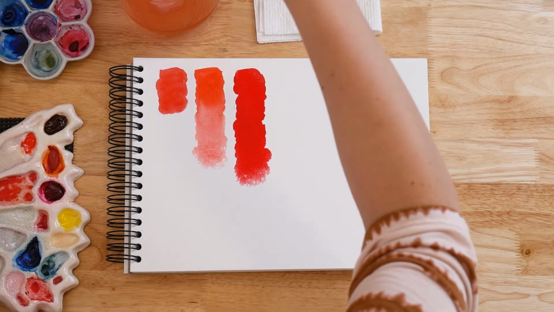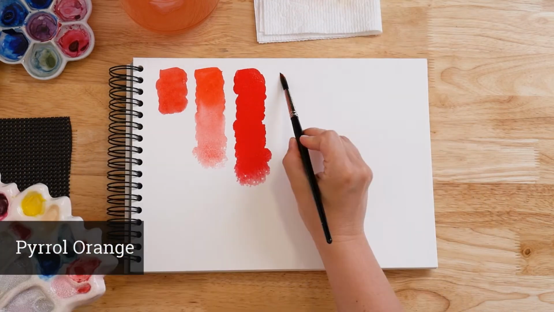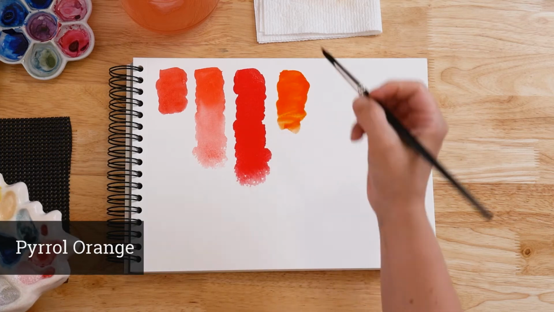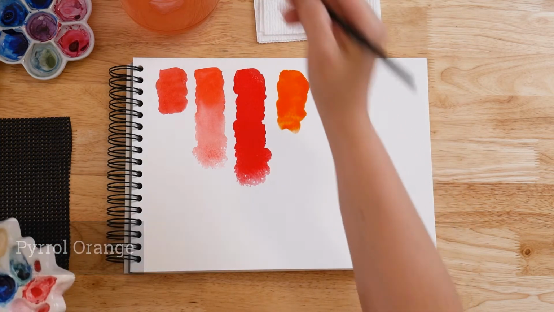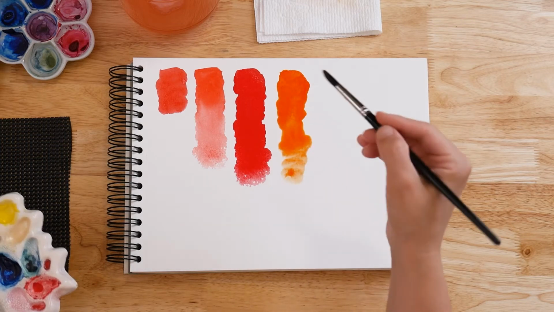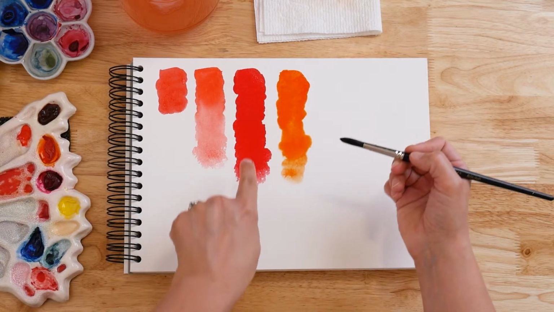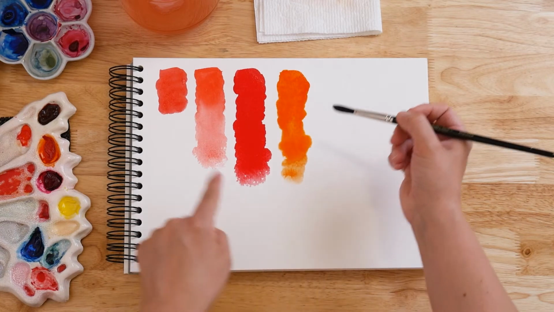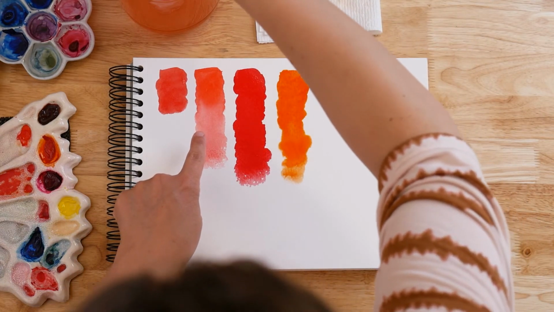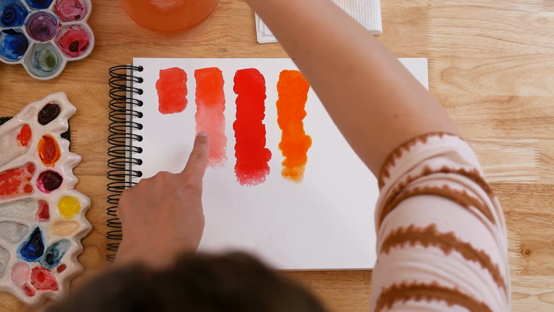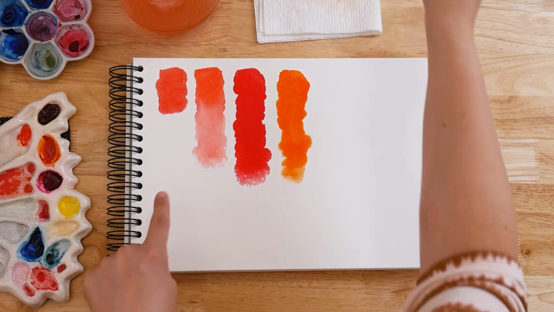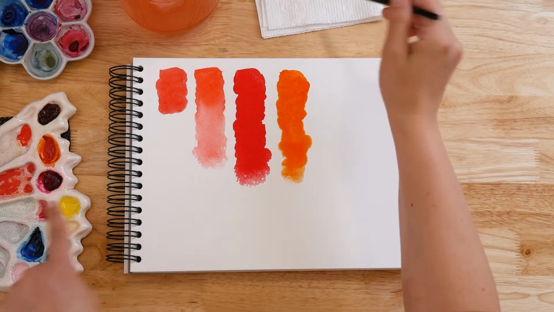Now when I put Pyrrole Orange, which I use as a red sometimes, it's a very warm red color. I'll lay that down next to this. So we got Pyrrole Red, Pyrrole Orange, Vermilion, then our other mixture.